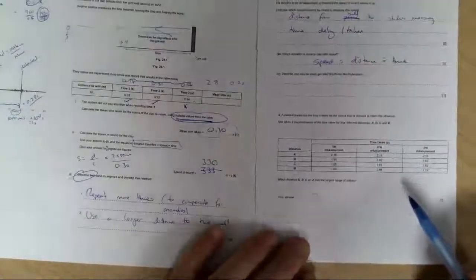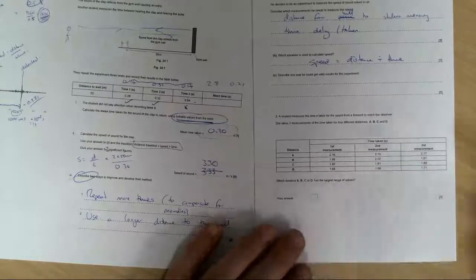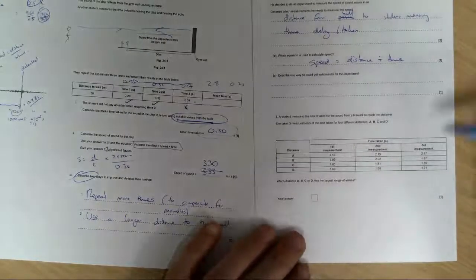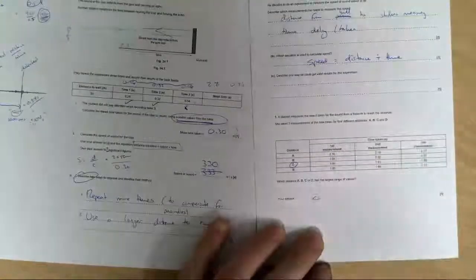And then finally, question 3. This is really easy, but just a common kind of question. Which has the largest range of values? You've purely got to go down this list here, and you've got to find the one that has the biggest range, which hopefully I've done correct, and that is C.